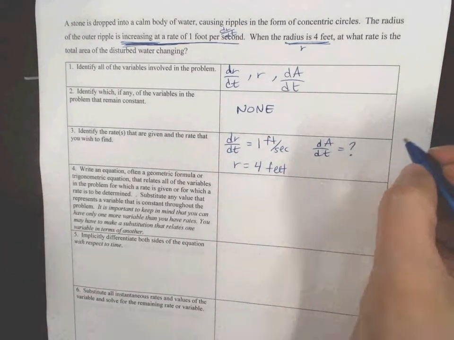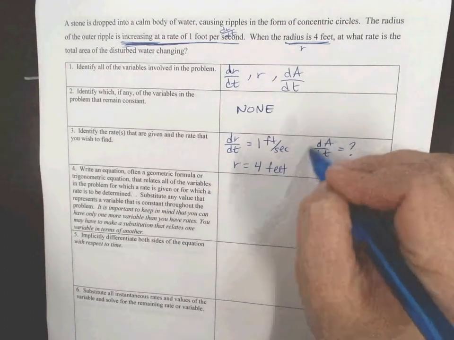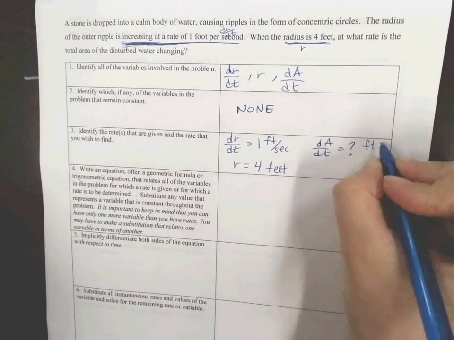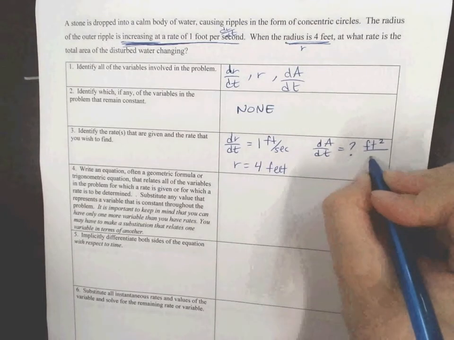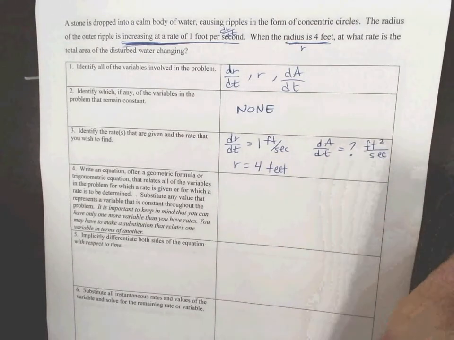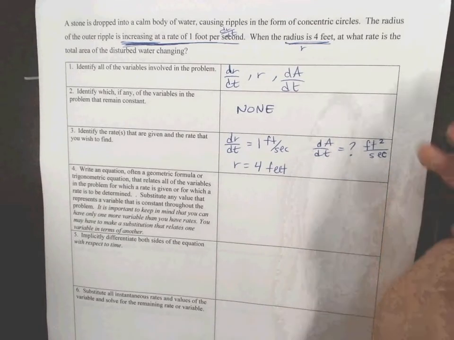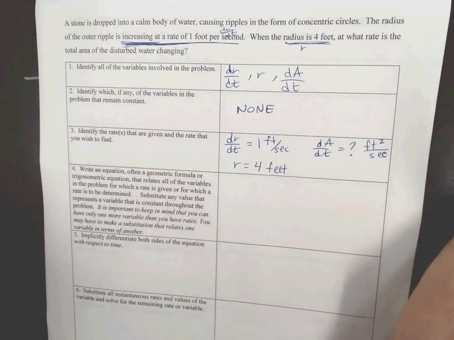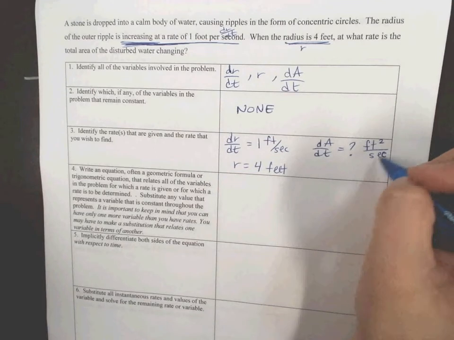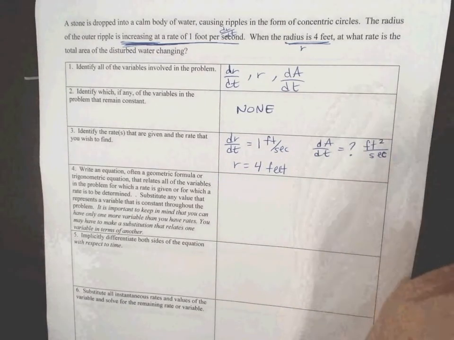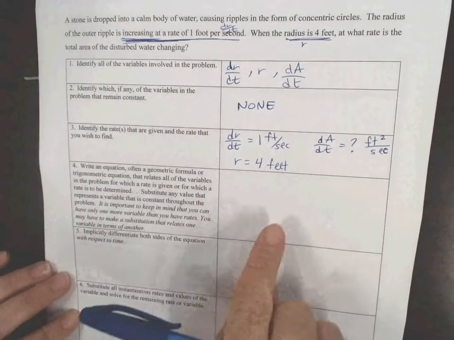I want to think about my units for dA/dt. Since this is going to be the area of a circle, these are going to be square units. So square feet, and it's a rate, so it's still over seconds. Be careful, don't accidentally switch seconds to minutes, because you could have everything correct, but you will not get your units point if you make a careless error and call your seconds minutes, or feet meters, or whatever.